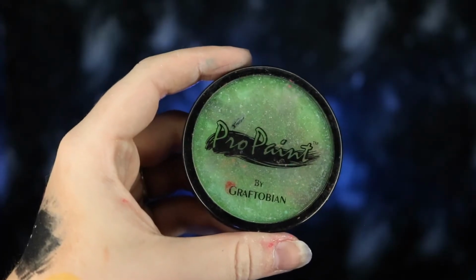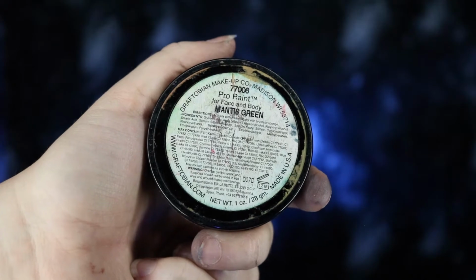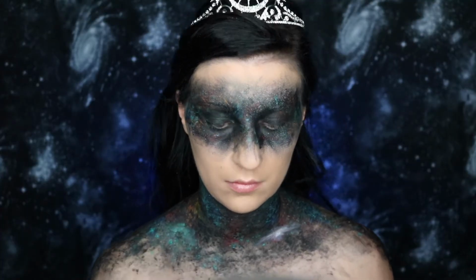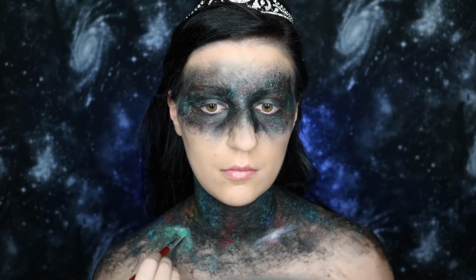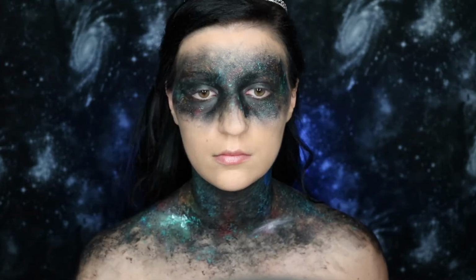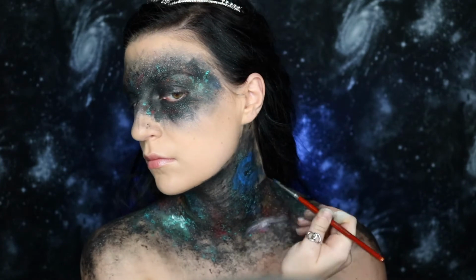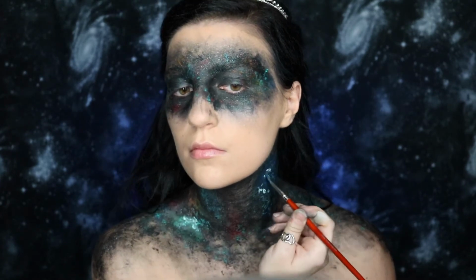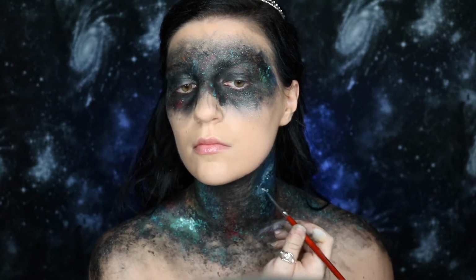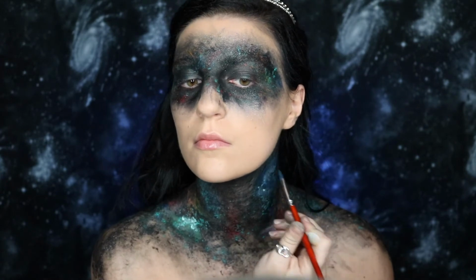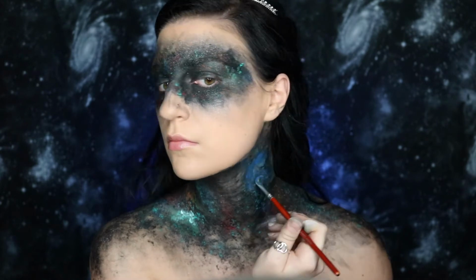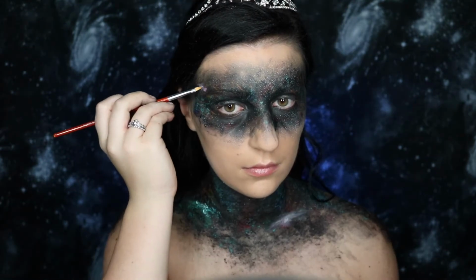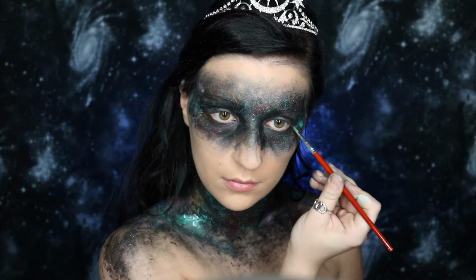Next, I'm taking a little bit of my Graftobian Pro Paint in Mantis Green, and I'm just going to be creating another little galaxy over on my other shoulder, and I'm going to be adding some teal and white to brighten it up as well. I'm also going to be doing the same thing on my neck, taking my Catalina Blue and white. Once again, you just want to dot that around and kind of brighten up certain areas. This is going to create some highlights and shadows that would not come naturally if you didn't add the white. And I'm going to be continuing this process on to my temples and face as well.